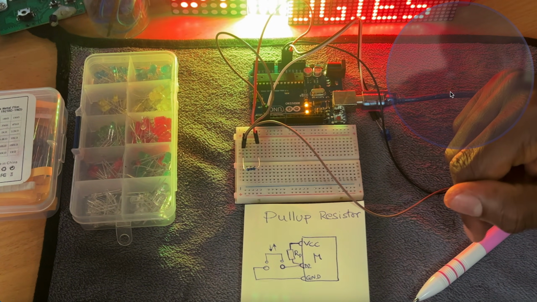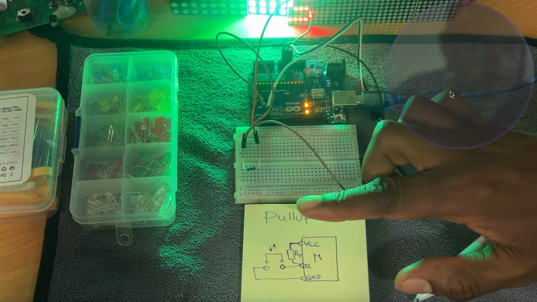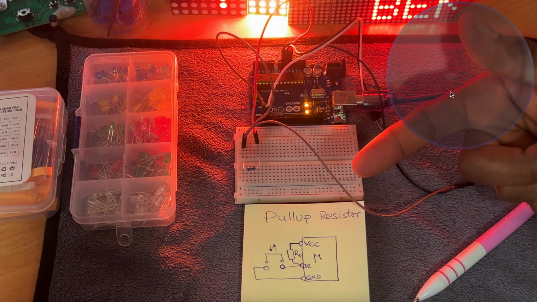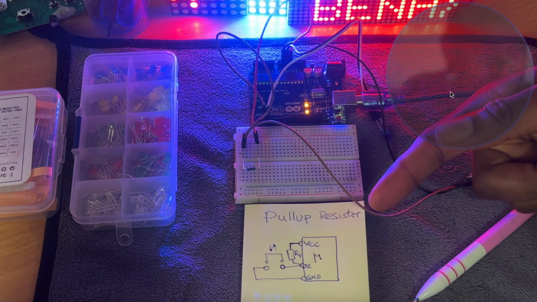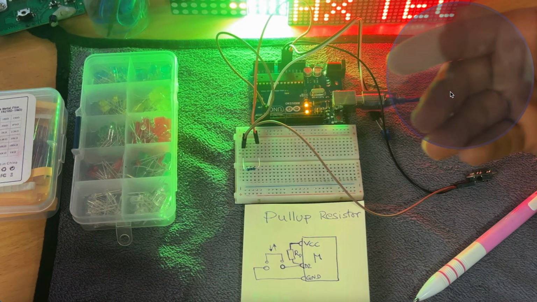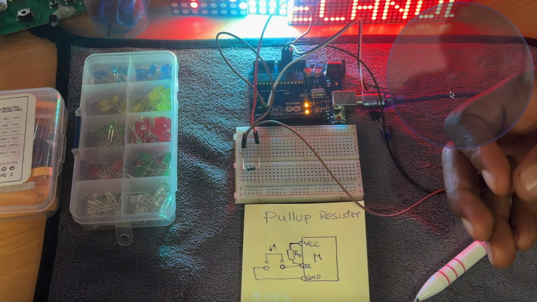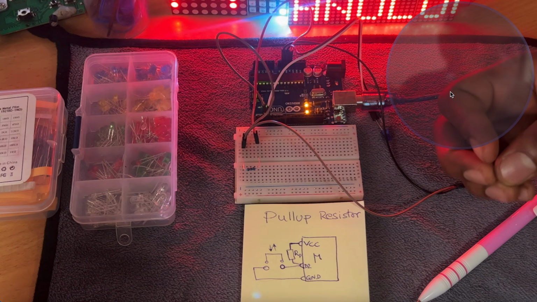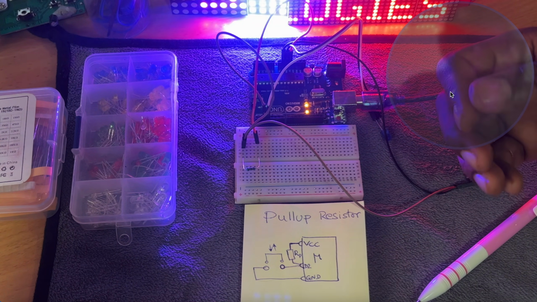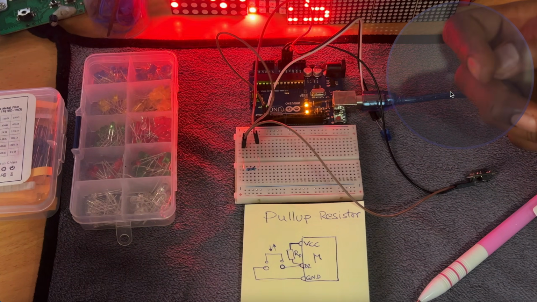This means we can remove this pull-up resistor externally, and programmatically tell the microcontroller to enable the pull-up resistor inside, the built-in pull-up resistor.